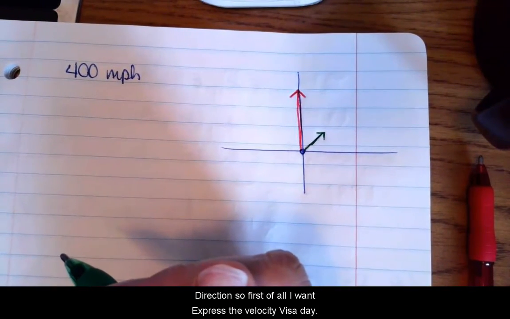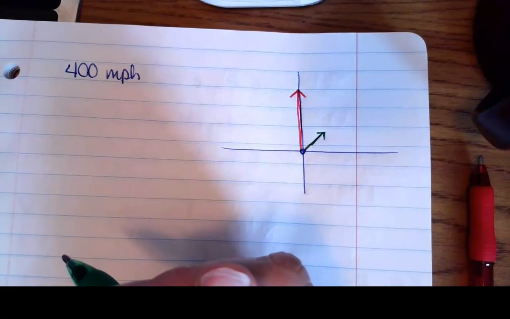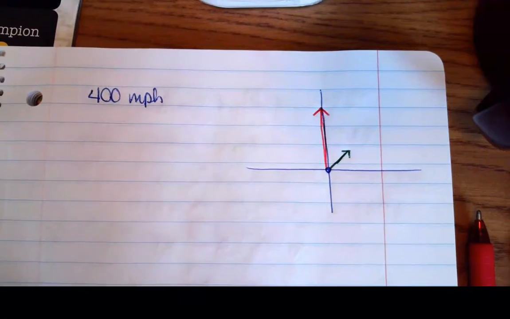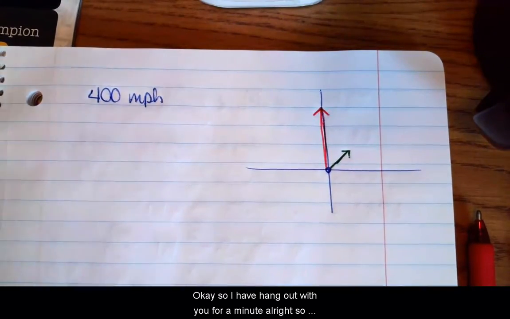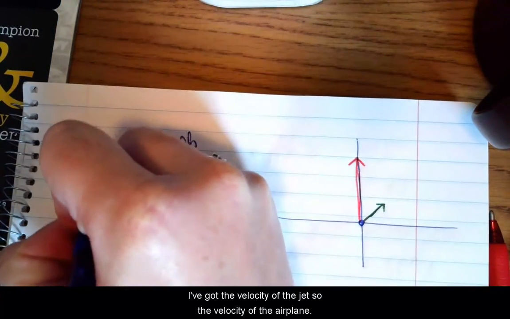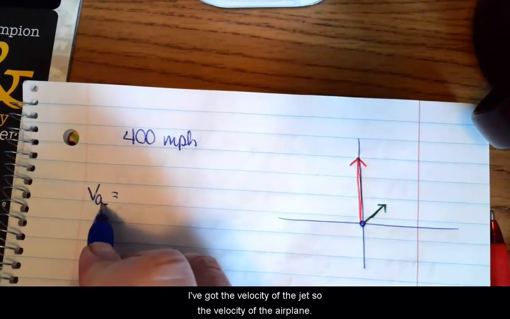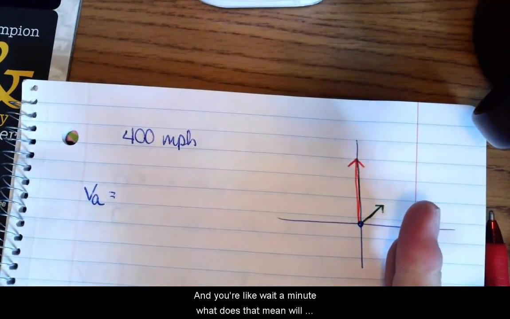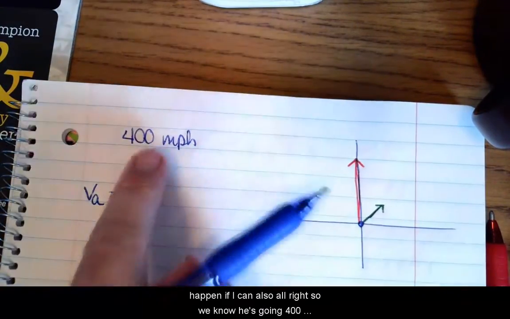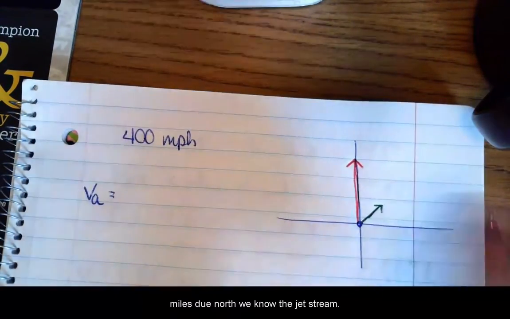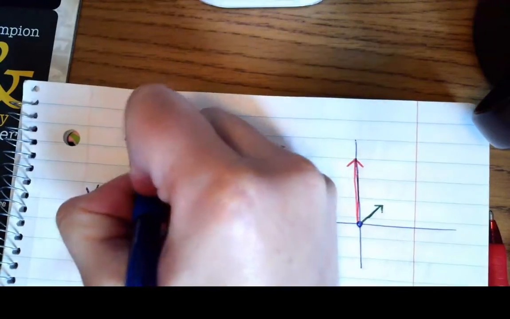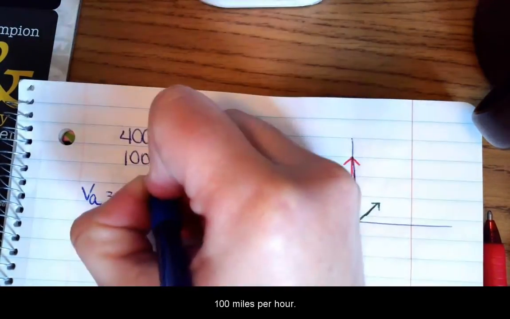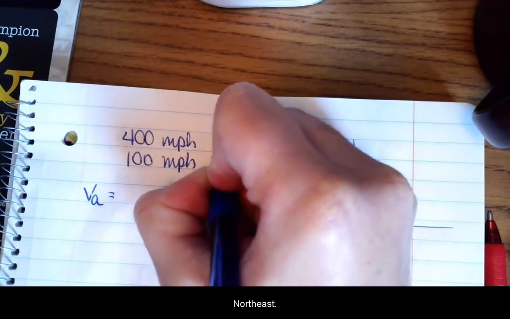So first of all, I want to express the velocity, v sub a, of the jet relative to the air. Okay, so I have, hang on, I'm looking for a pen that works. All right, so I've got the velocity of the airplane relative to the air. And you're like, wait a minute, what does that mean? Well, hang on a second, I'll tell you. We know he's going 400 miles an hour due north. We know the jet stream is 100 miles per hour northeast.